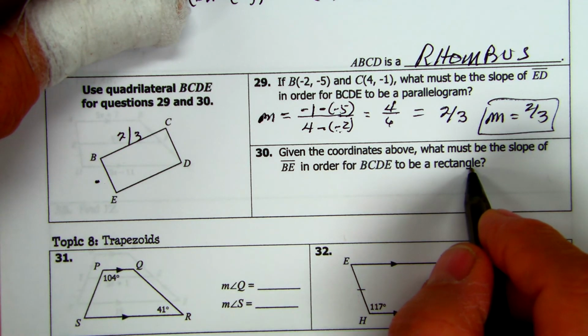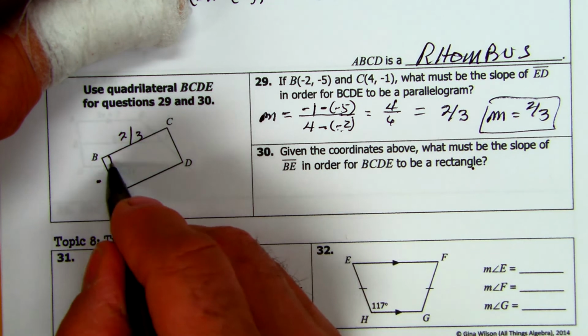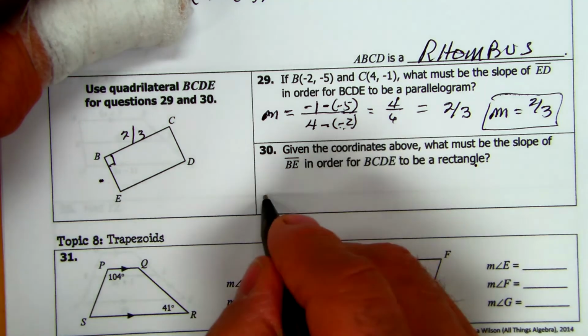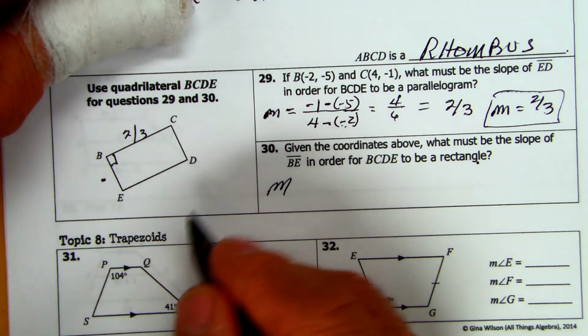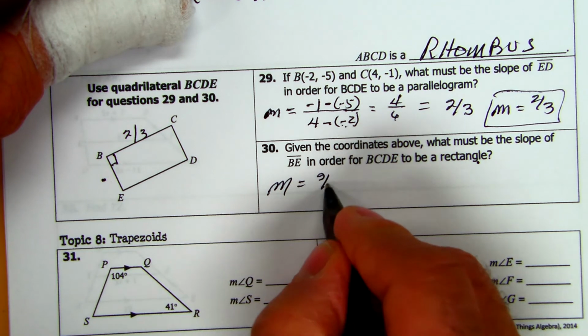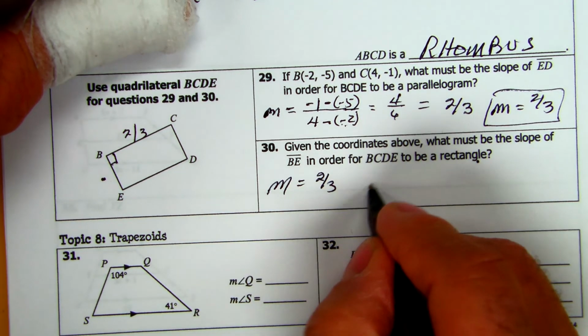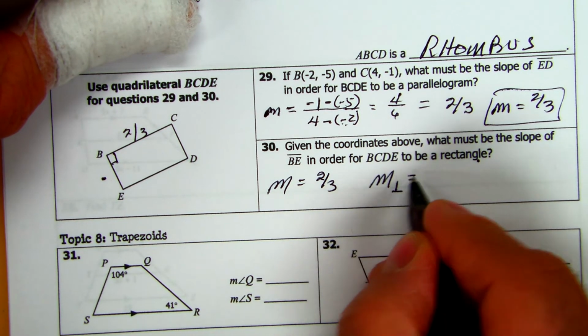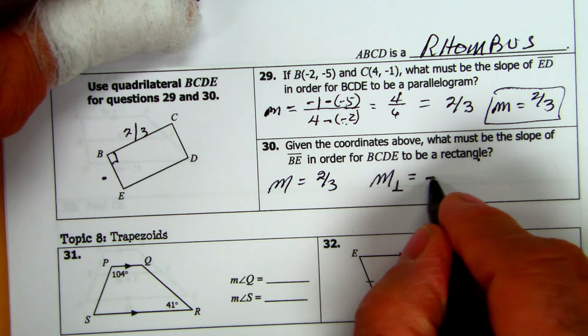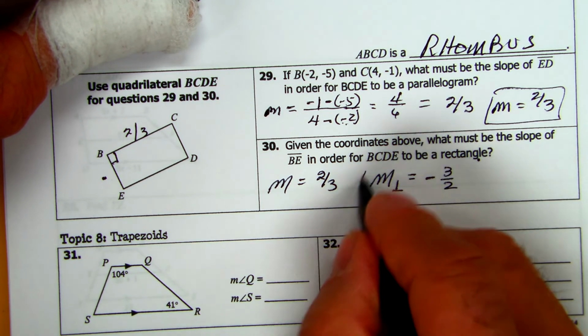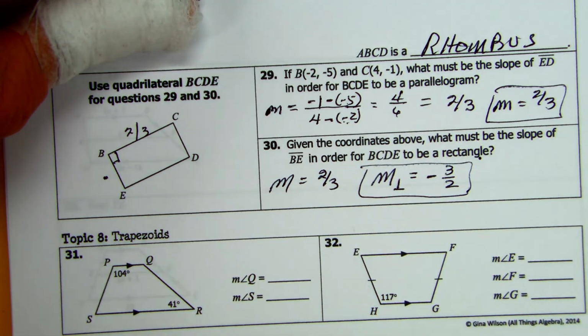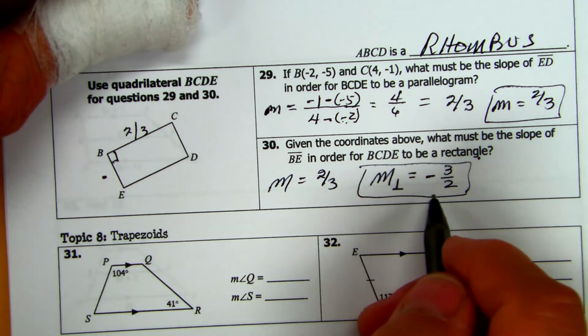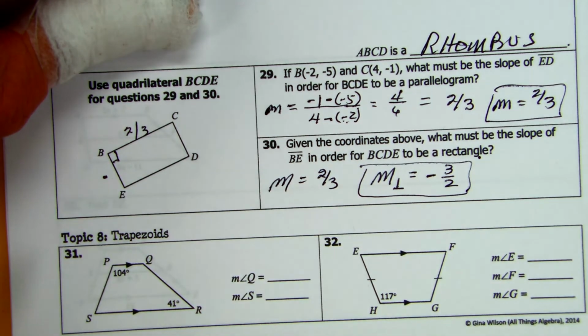Well, if it's a rectangle, it's 90 degrees here, so it has to be perpendicular. So if my slope of BC is 2/3, then a slope perpendicular to that would be the opposite sign, reciprocal. So that's what BE would have to be in order for that to be a rectangle.